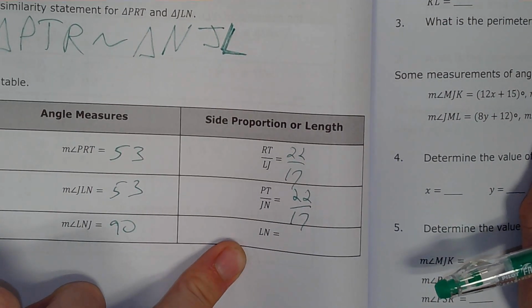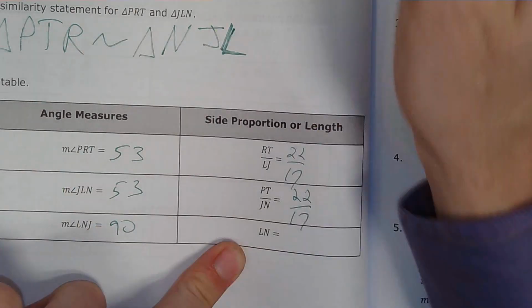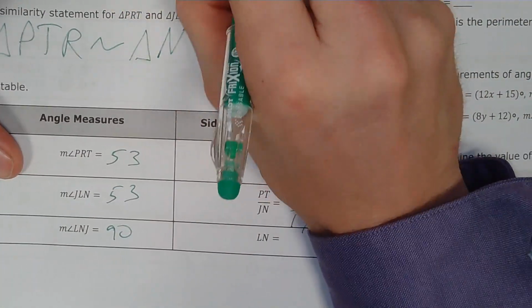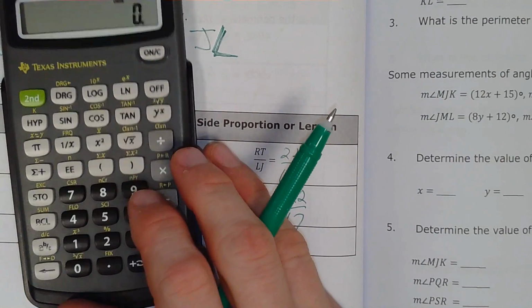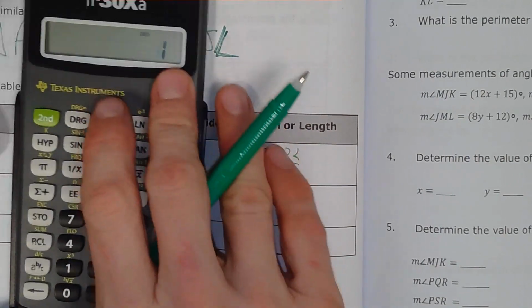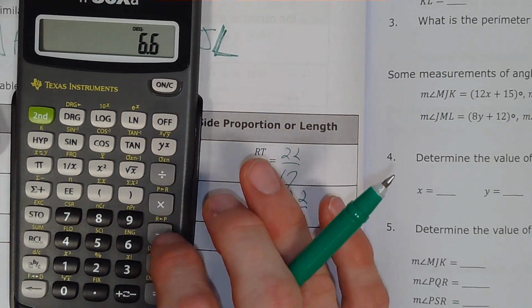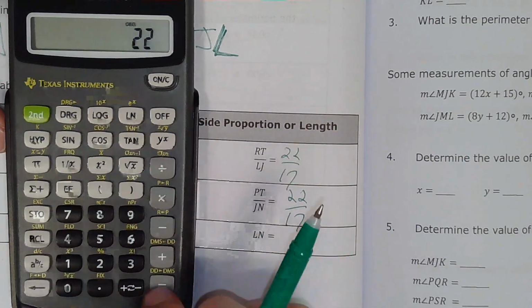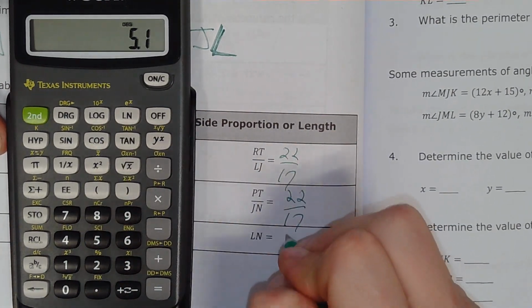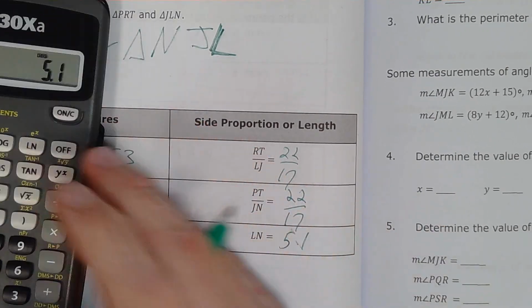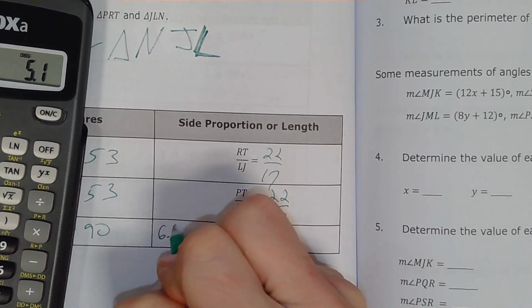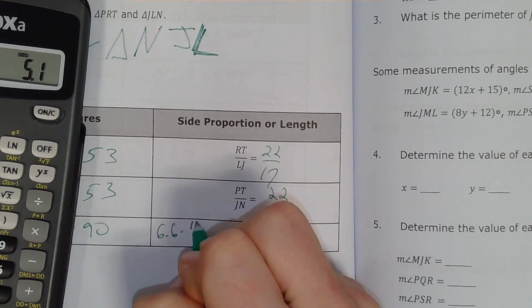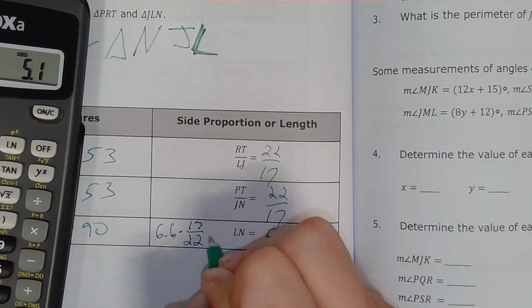And then LN. This is going from big to little, so it's going to be a shrink. So that's 6.6 times 17 divided by 22, which is equal to 5.1. This is 6.6 times 17 over 22, because this is a shrink.